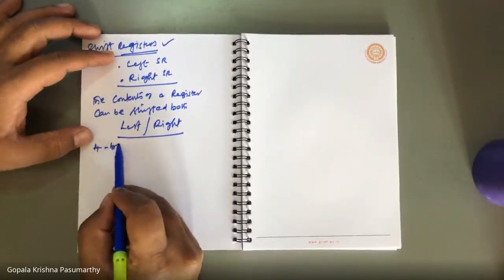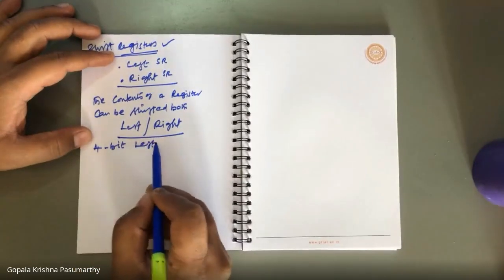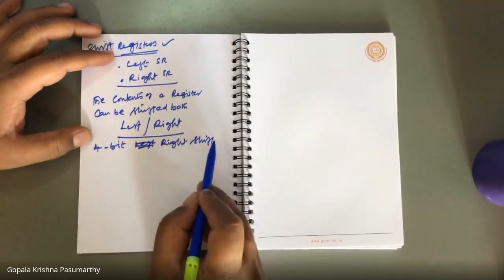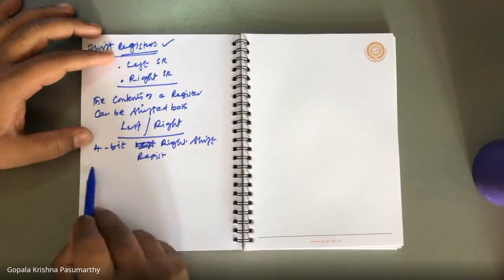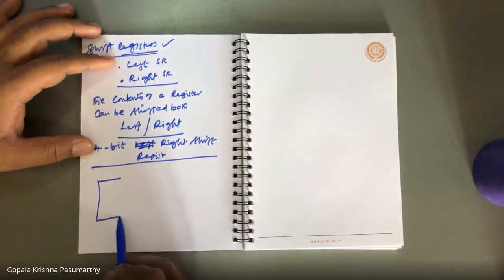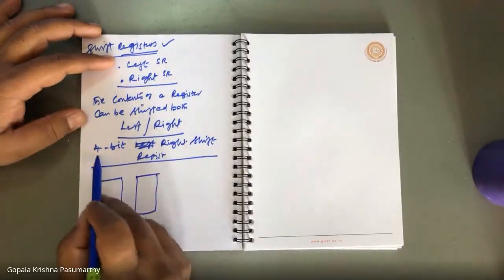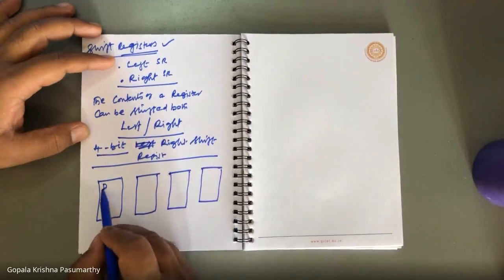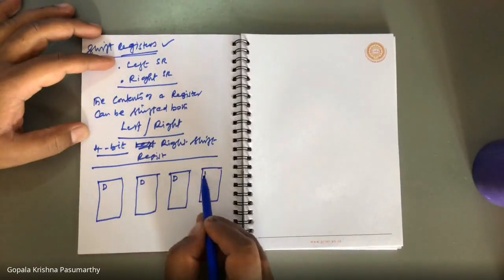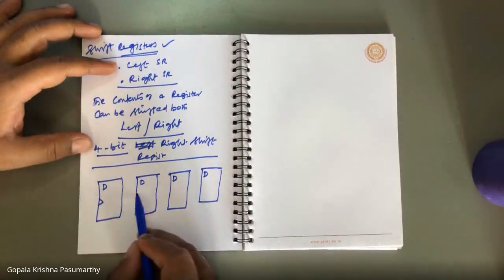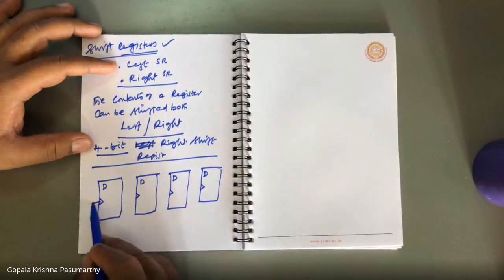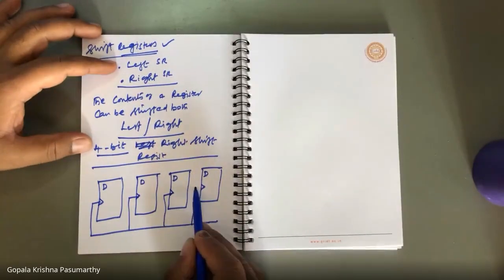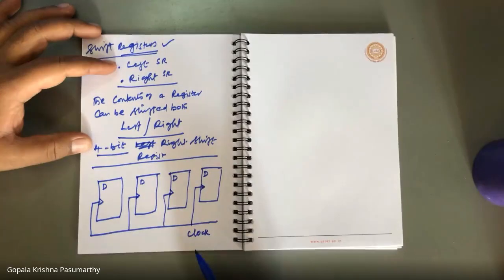For example, to understand in a better way, I'm taking an example of a 4-bit right shift register. How it is constructed, we will see. I'm taking the help of 4 flip flops since the size of the register is 4 bits. So 1, 2, 3, 4. And I'm taking all of them as type D. All flip flops are of type D. Since they are flip flops, they will have a common clock. The clock is common for all the flip flops.